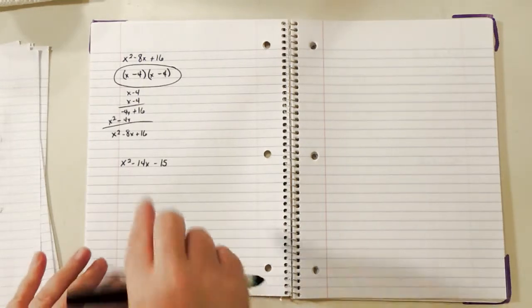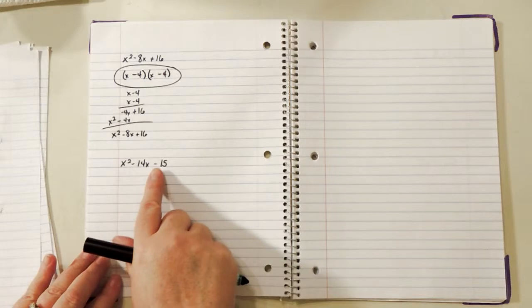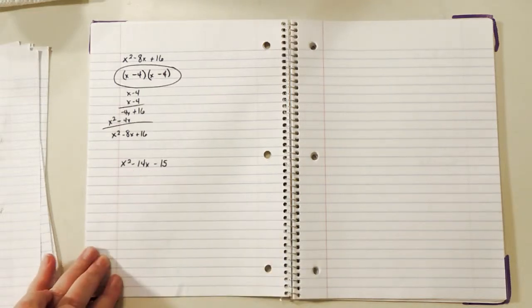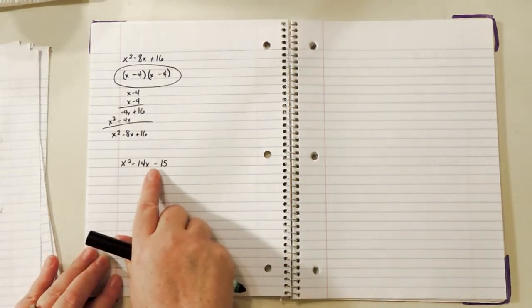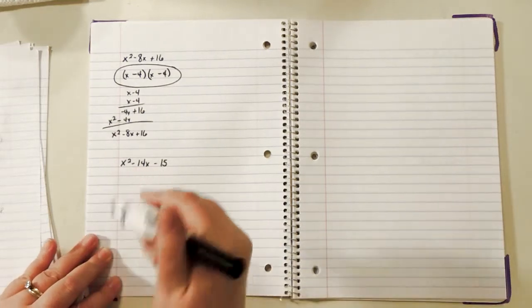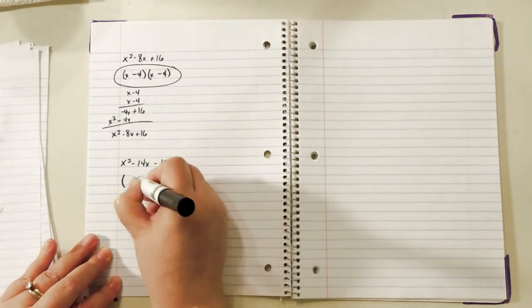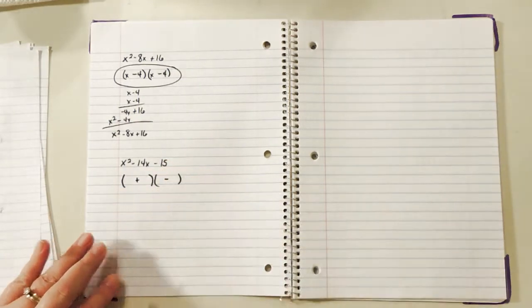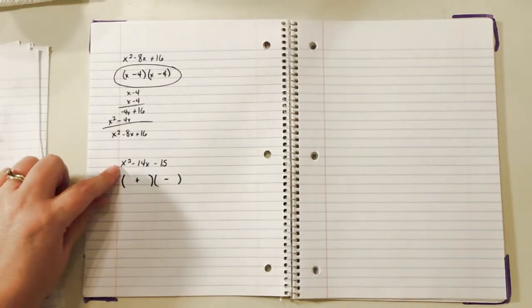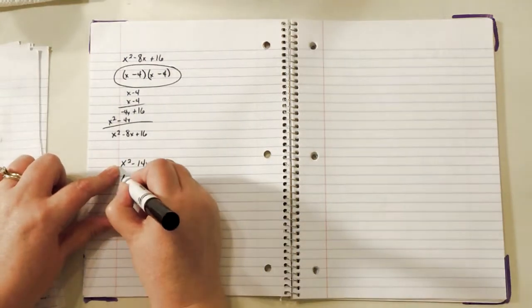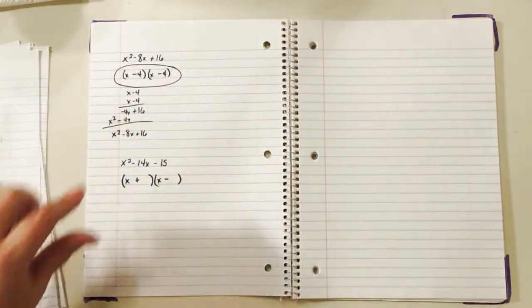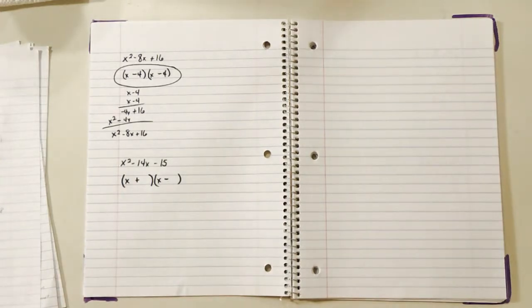Okay, let's try another one. In this one, both of the terms are negative again. So we know that one of the terms is going to be positive and one of the terms is going to be negative. So we're going to have one positive and one negative. The first term is x squared, so this is going to be x and x. Okay.